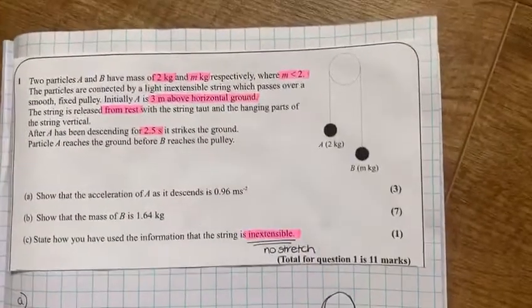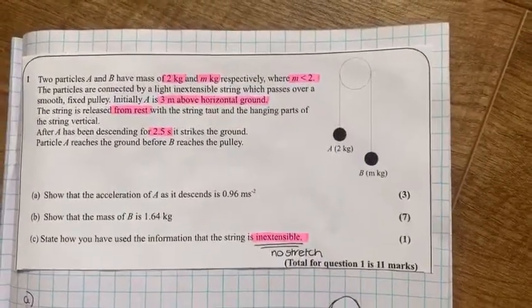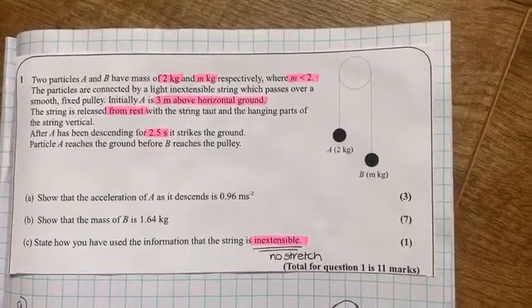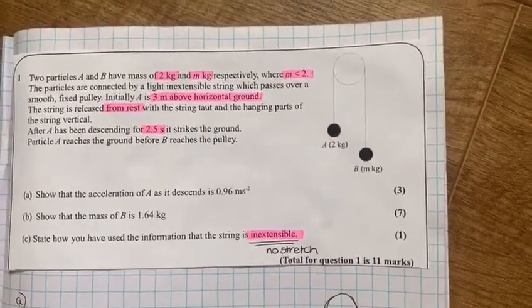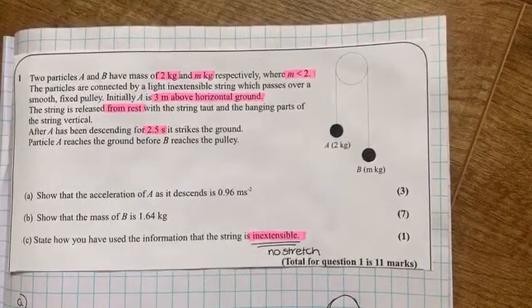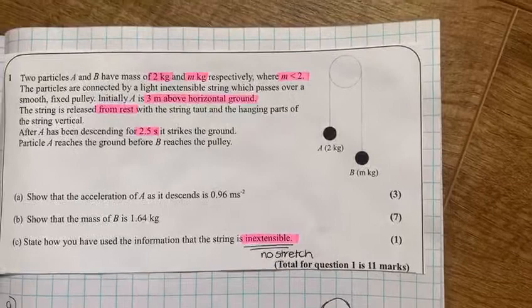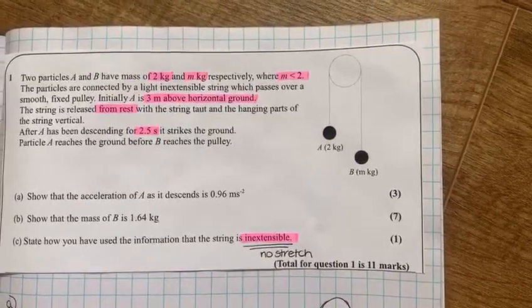And finally, part C. You will often get this type of question in an exam, and the answer is always the same, but I'm going to talk you through why the answer is what it is. So it's asking us to explain how we've used the information that the string is inextensible. So first of all, you need to understand that inextensible essentially means there's no stretch to the string. So in other words, it's taut.